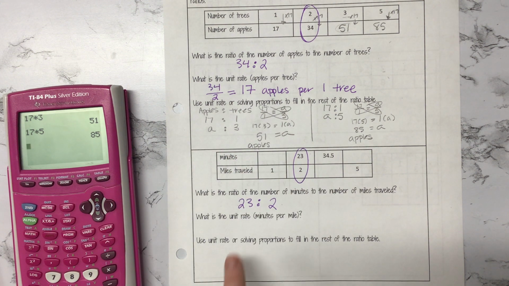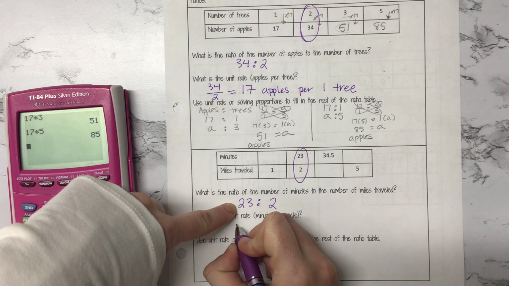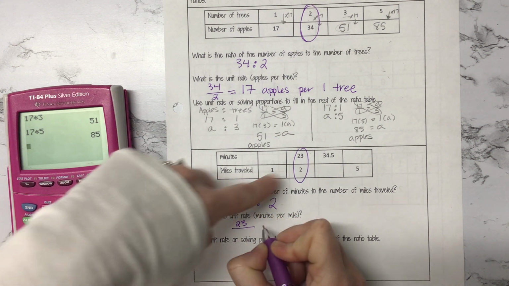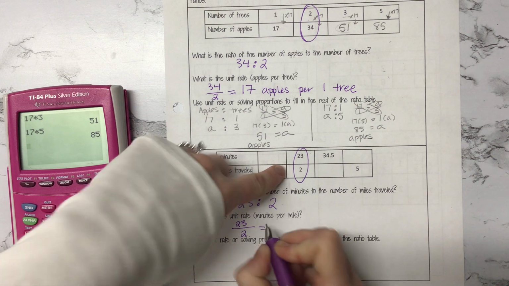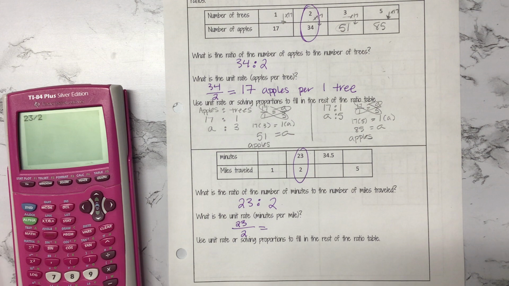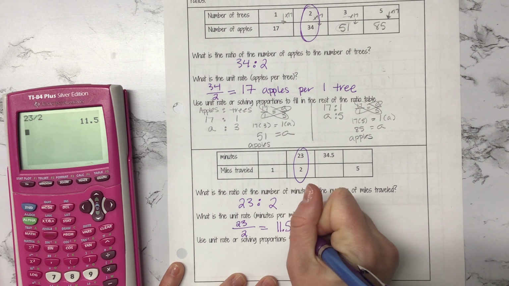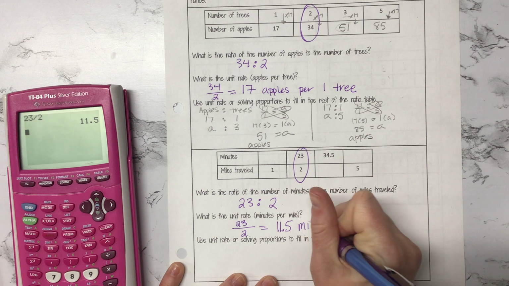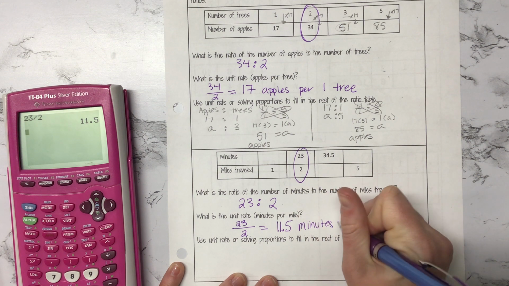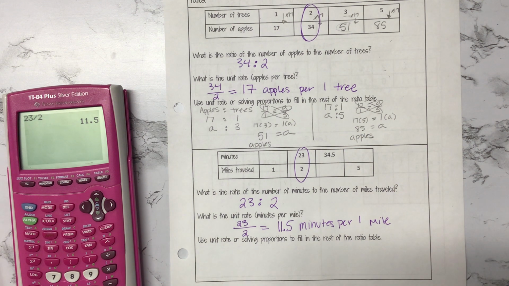Then I'm going to find the unit rate in minutes per mile. So I'm going to take that number of minutes, 23, and divide it by the number of miles, 2. 23 divided by 2 is 11.5. So it's 11.5 minutes for every 1 mile. Maybe you're running, jogging, I don't know.